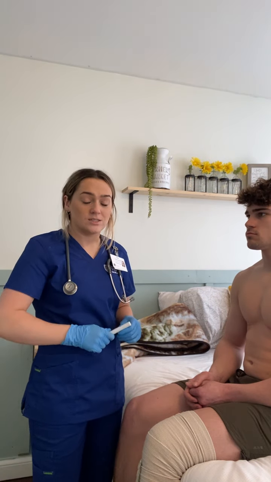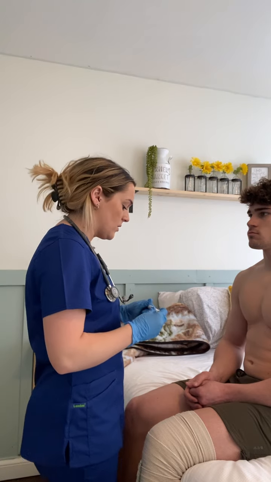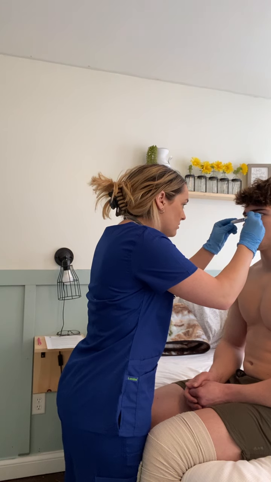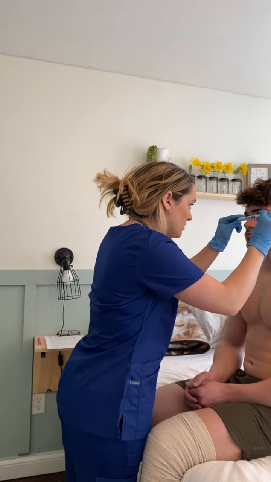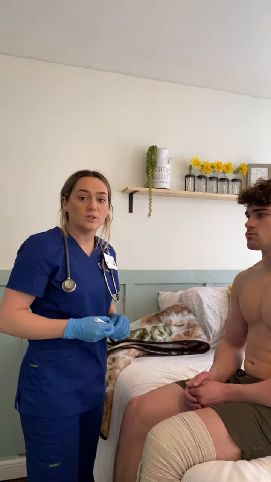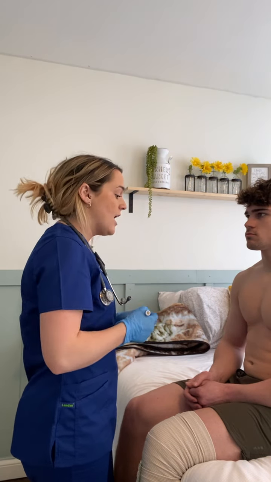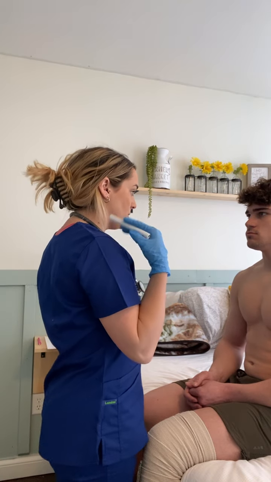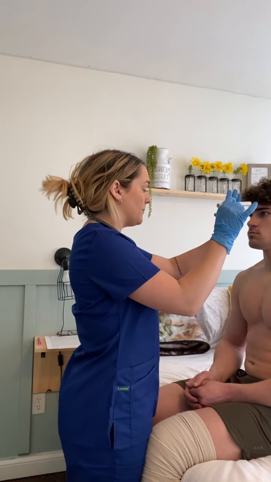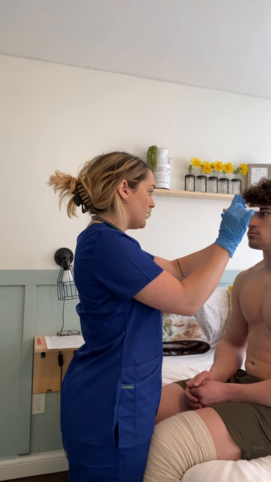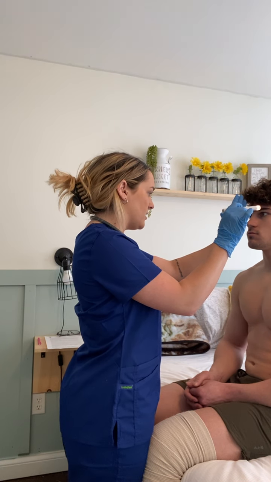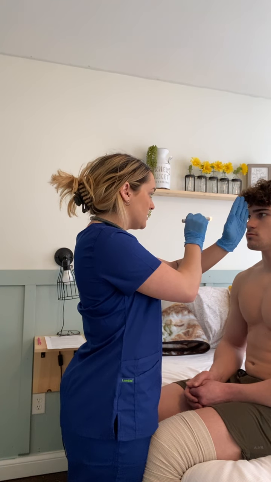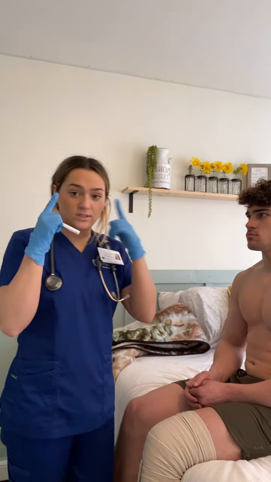Now I'm going to assess PERRLA on him. So I'm going to inspect his pupils first and make sure they are equal, which they both seem to be about 4 millimeters. They are both round, and then I'm going to inspect and make sure they are reactive to light. So I just want you to look over my shoulder for me, and I'm going to test for direct light. So I'm just going to shine this into your eye and see if they contract, which that one did. I'm going to do the opposite side, and they both did contract.